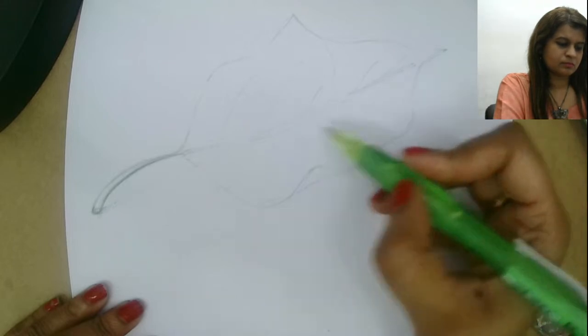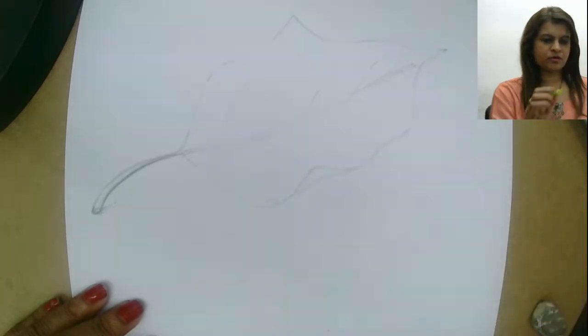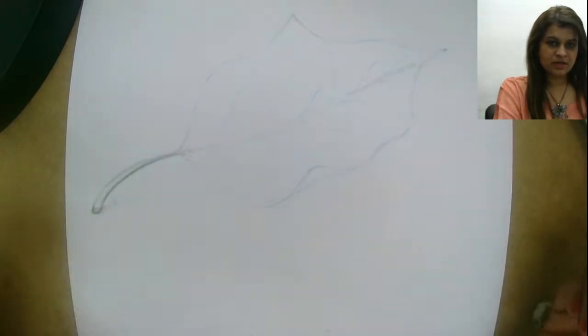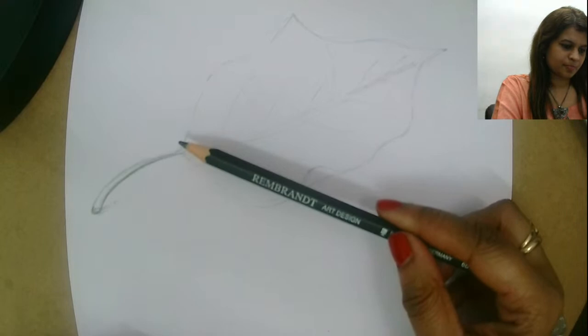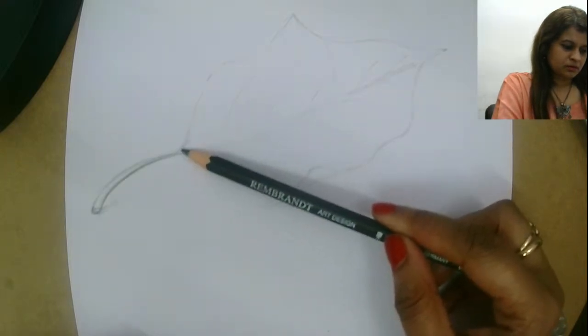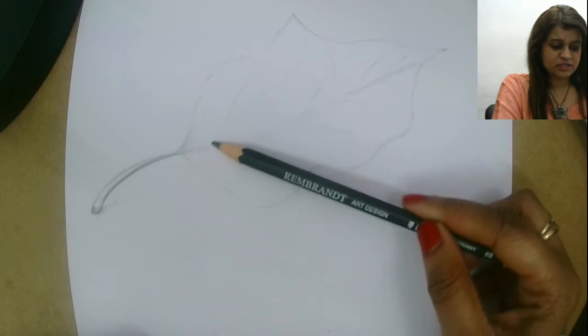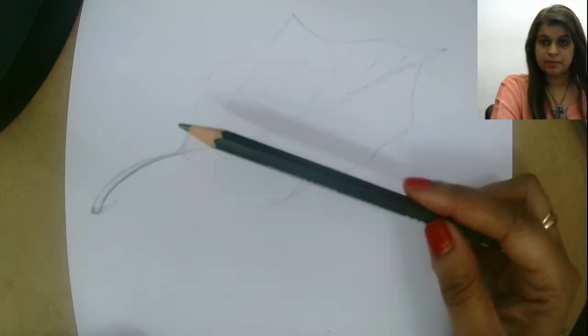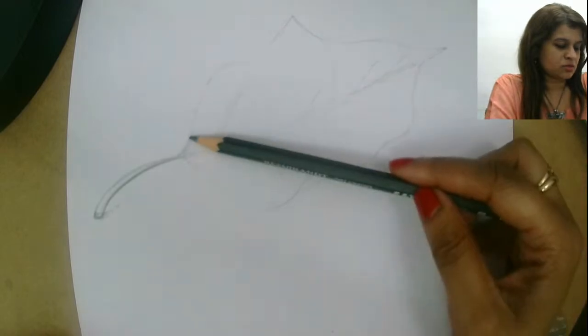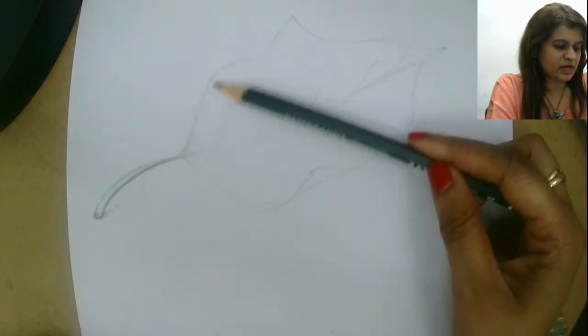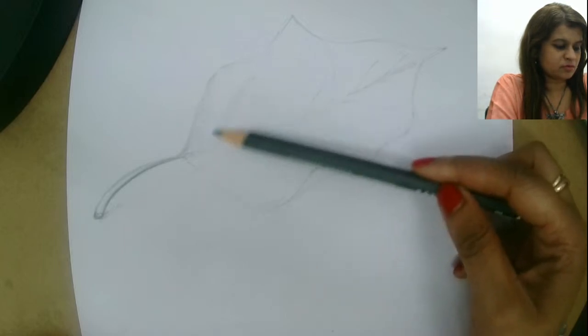So I've worked on the fine lines. Now the next step is the leaf is pretty dark. I mean, it's not very greenish, it's like light brown or something once it's dry. So no matter what, you'll have to fill in some sort of shading.